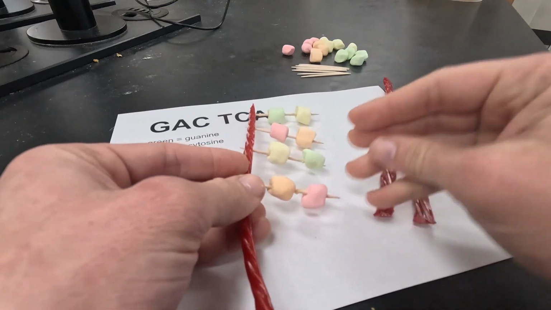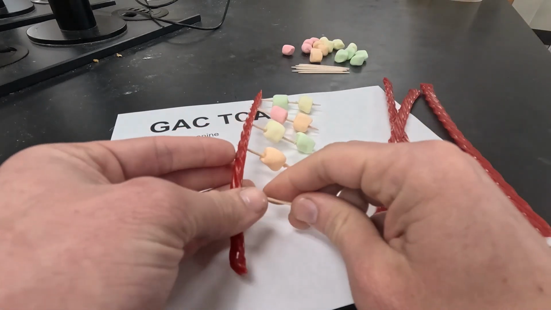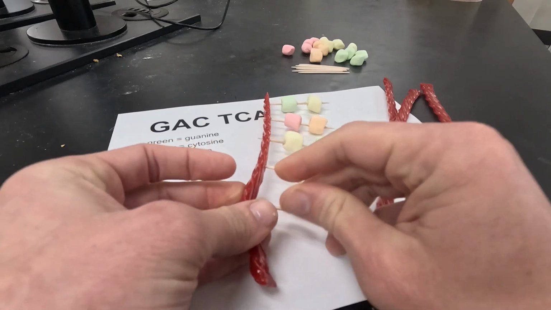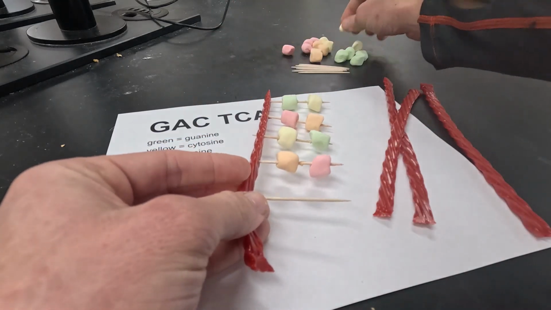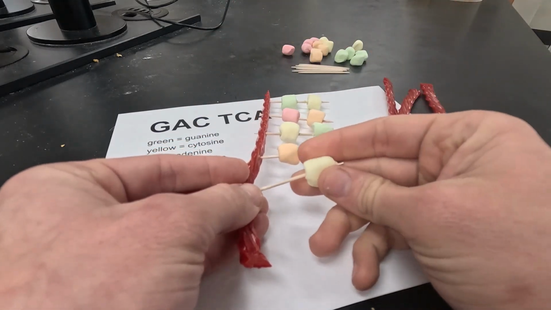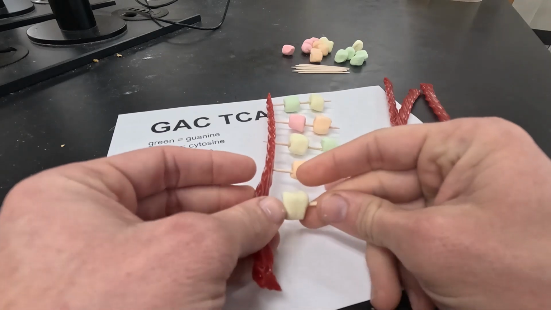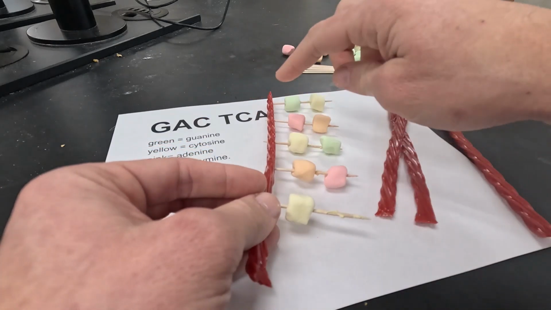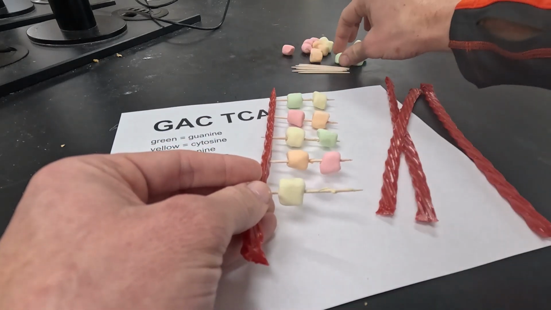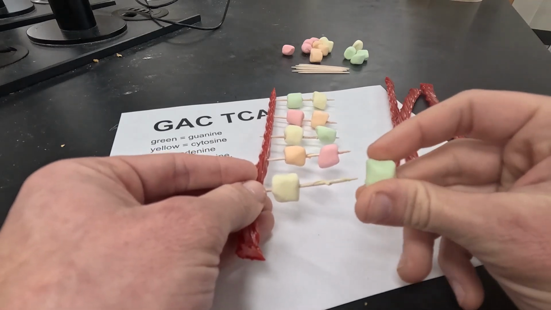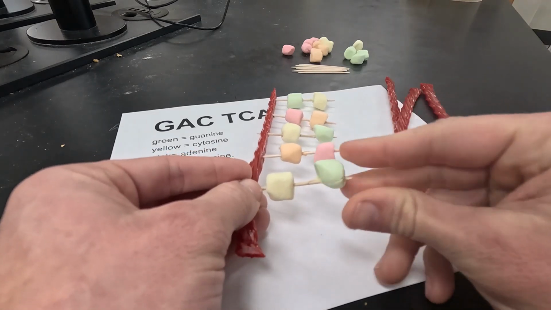And then next is a C. So I put a new toothpick on here. C again is going to be yellow, so we get a yellow marshmallow, slide that down, and then we go to our next one. Well, we've got to pair that one up, so we've got to get our green guanine to pair up with our C, cytosine.